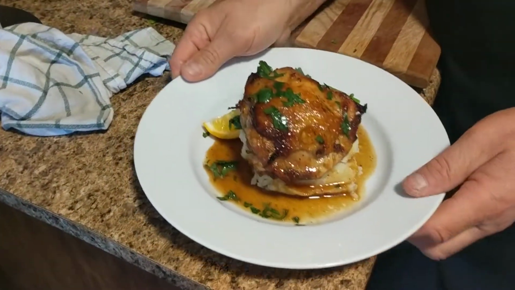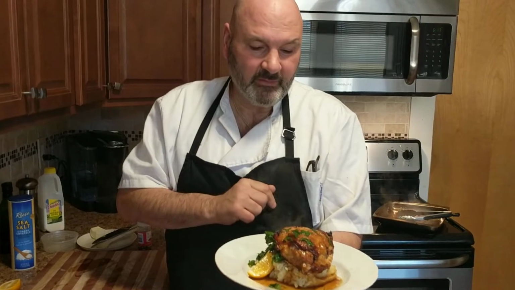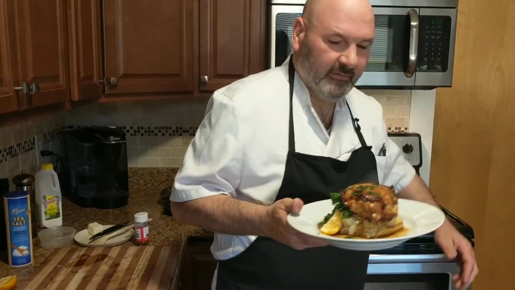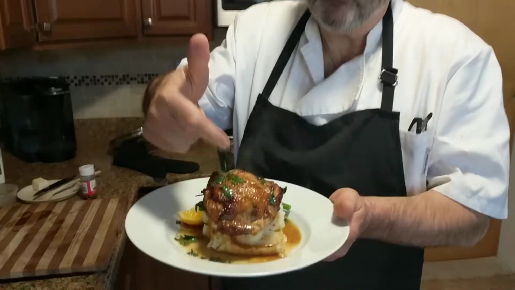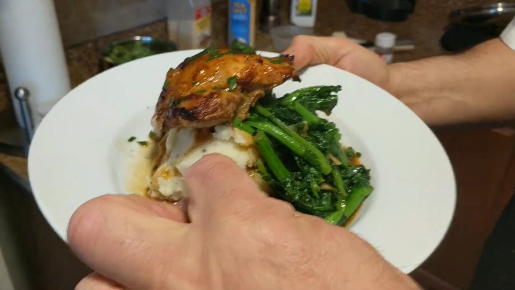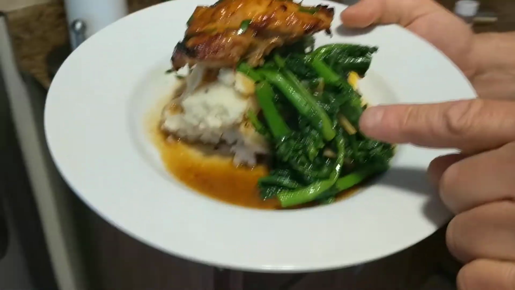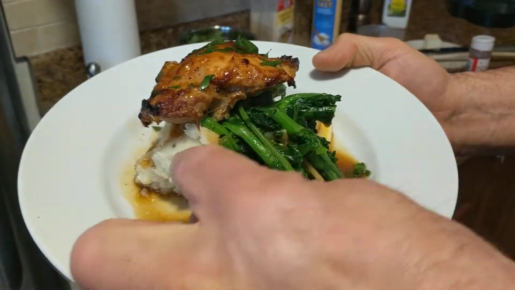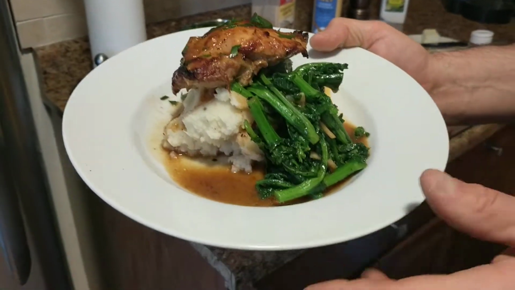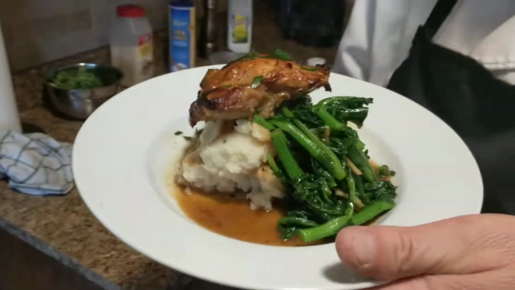So this is Asian marinated roasted chicken with steamed and sauteed broccoli rabe and hand smashed mashed potatoes. So you got roasting, which is a dry cooking method. The potatoes are moist, boiled. We boiled them. We actually steamed, that's moist, and the broccoli rabe is a moist cooking method, and the saute part is a dry cooking method. So yeah, 4 cooking methods in this dish right here.